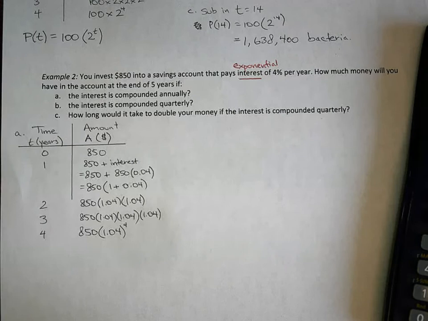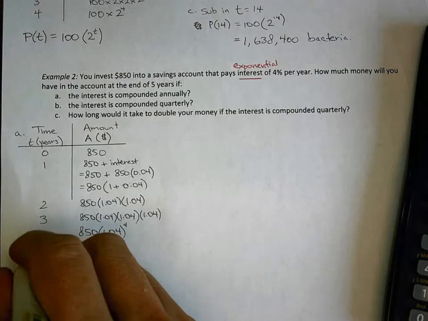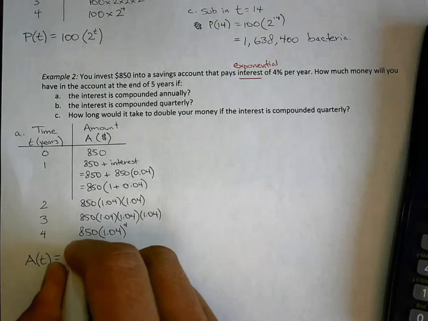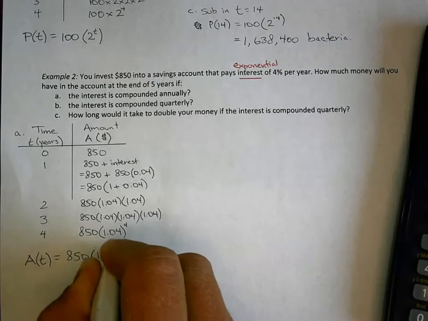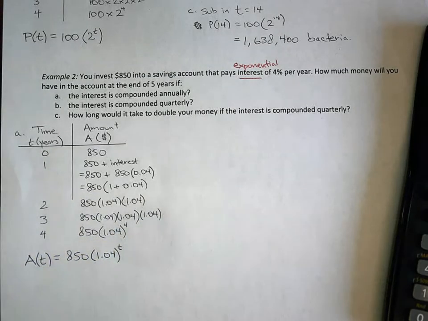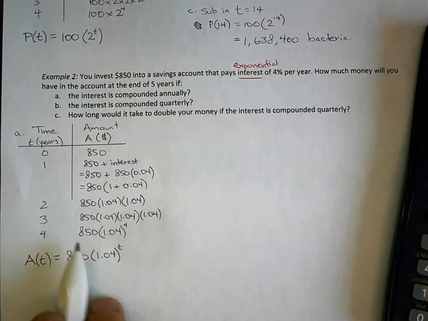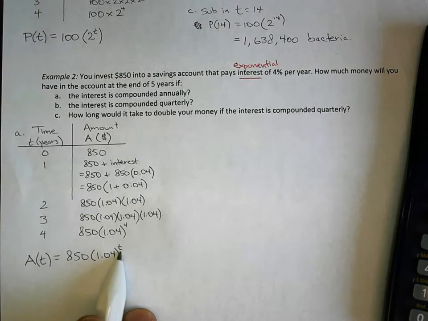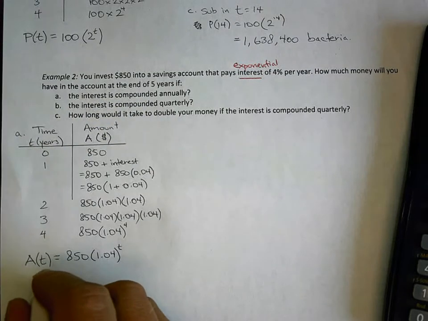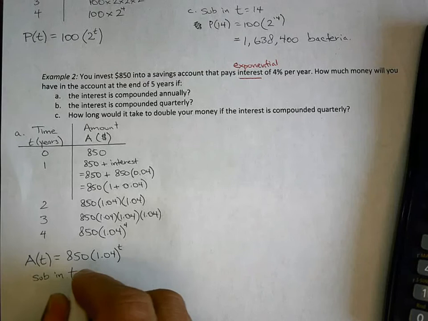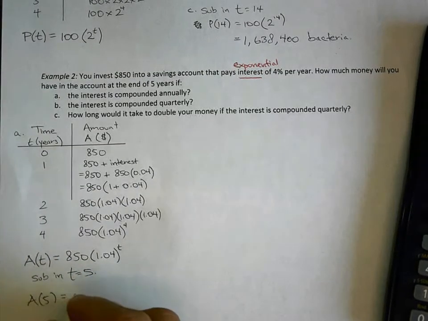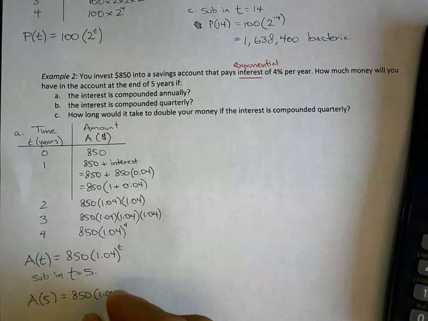So I would then say that you have the amount of money in your account. I figured it out now. It's 850 times 1.04 to the power of t, where t is the number of years. So in year 3, if you want to figure it out, you're going to sub in t equals 3. Now in this case, we want to know how much do you have at the end of 5 years. So you sub in t equals 5. So you have A5 is equal to 850 times 1.04 to the power of 5.